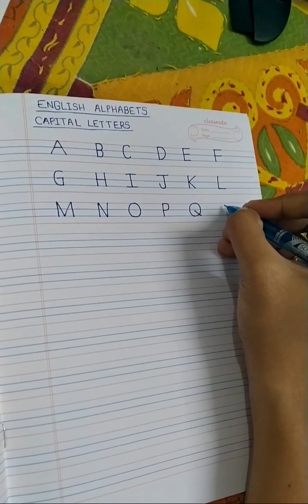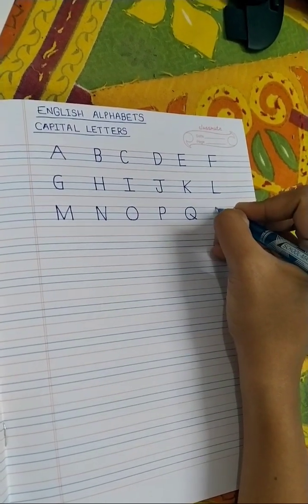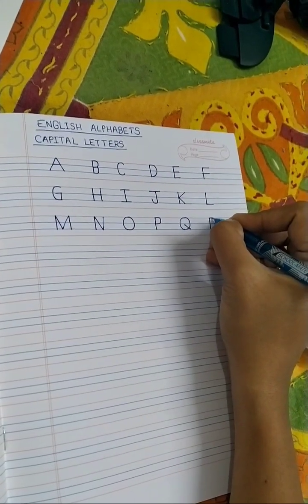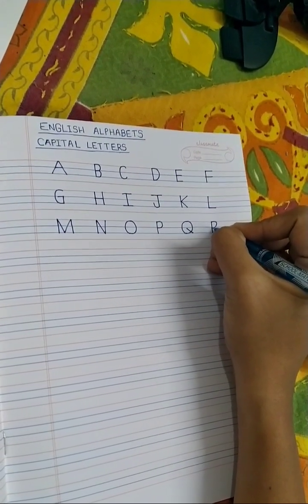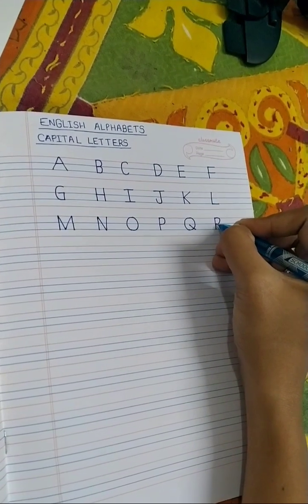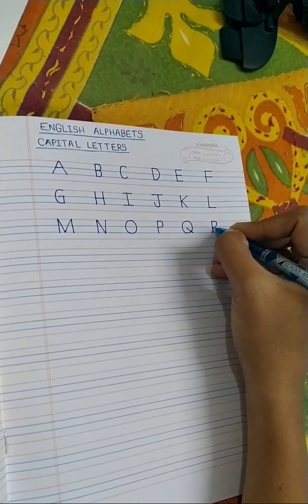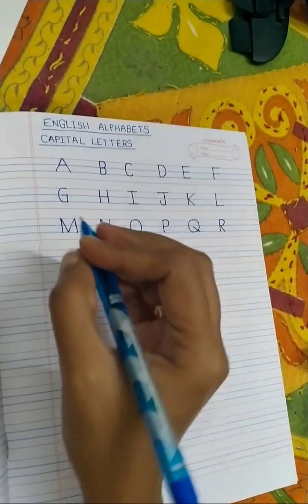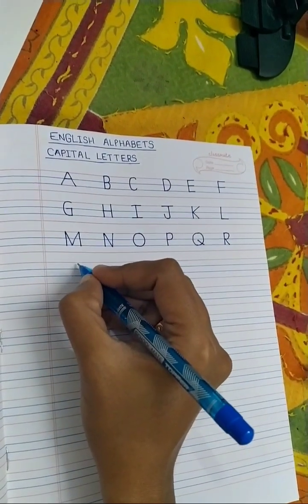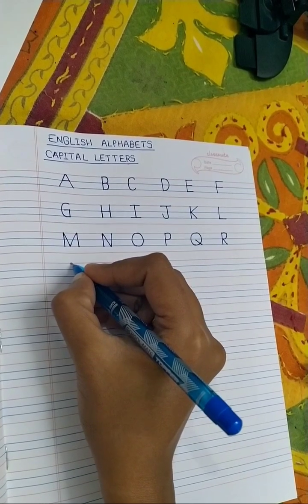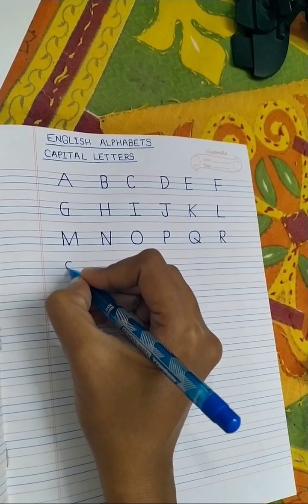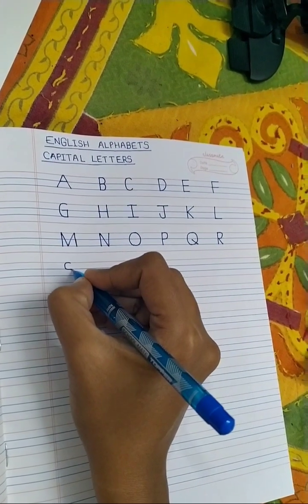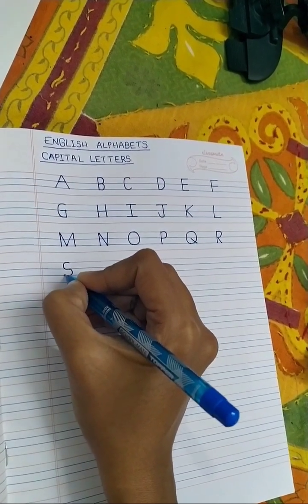Letter R. A standing line from first red line to second blue line. A curved line from first red line to first blue line. A slanting line from first blue line to second blue line. Letter S. A curved line from first red line to first blue line. Another curved line from first blue line to second blue line.